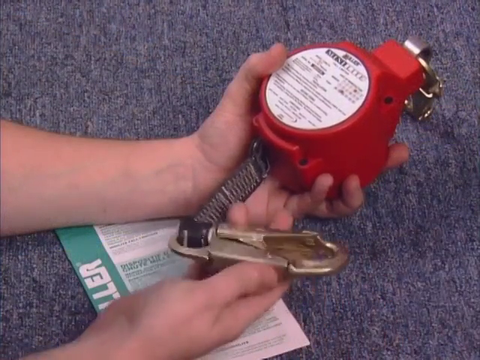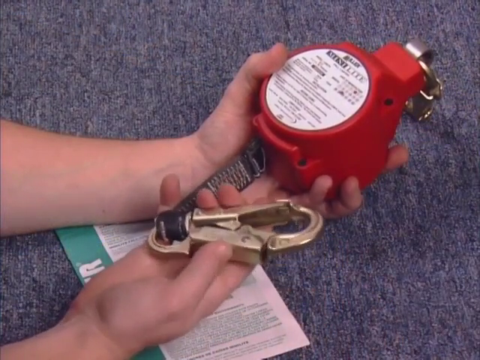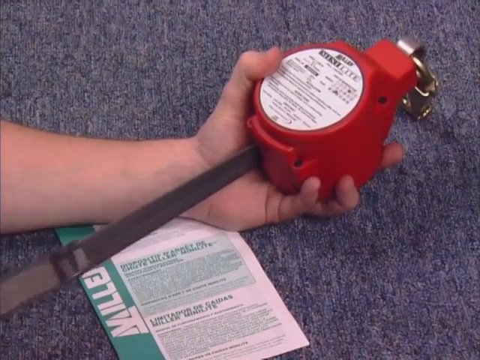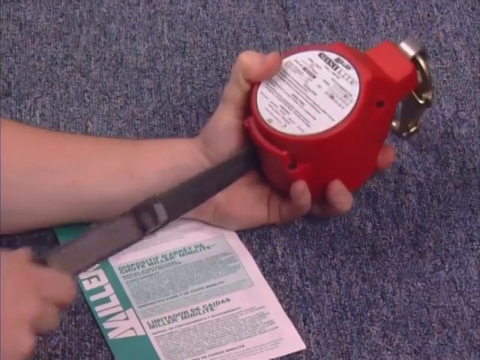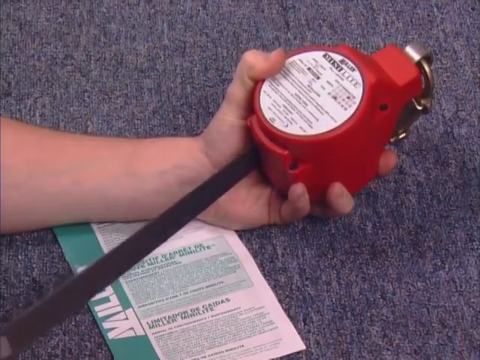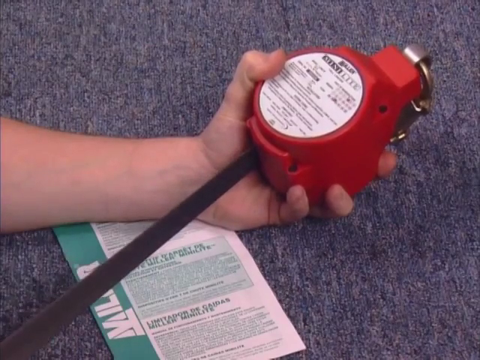Retractables should be inspected before each use according to the manufacturer's instructions. Usually this includes checking the braking system by applying a sharp pull on the cable or webbing, and checking retraction by pulling out several feet of material and letting it retract under light tension.